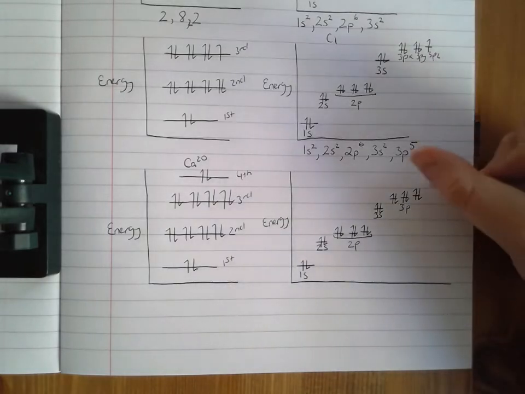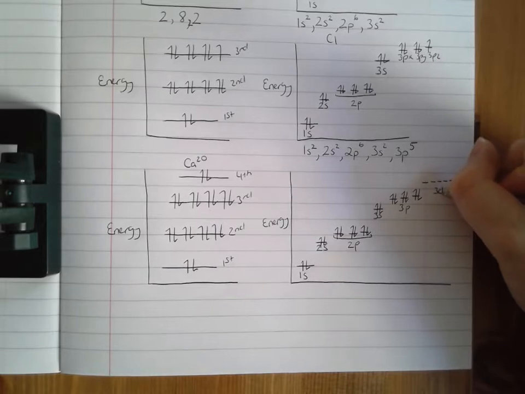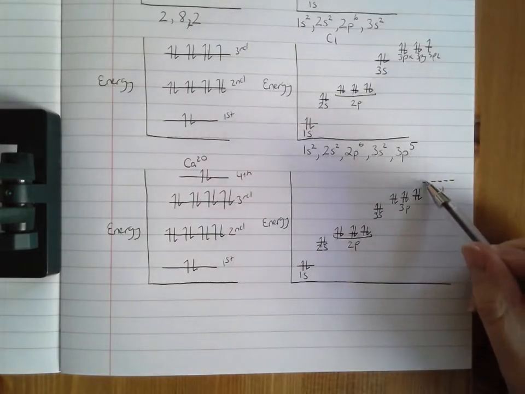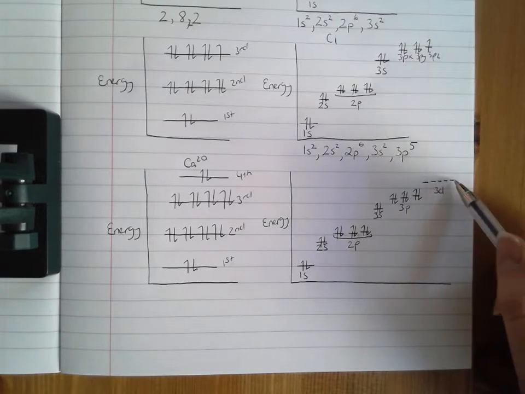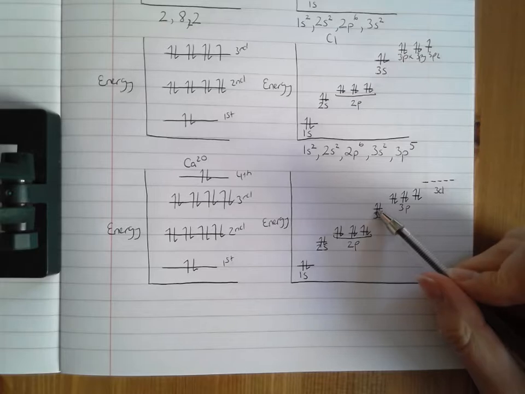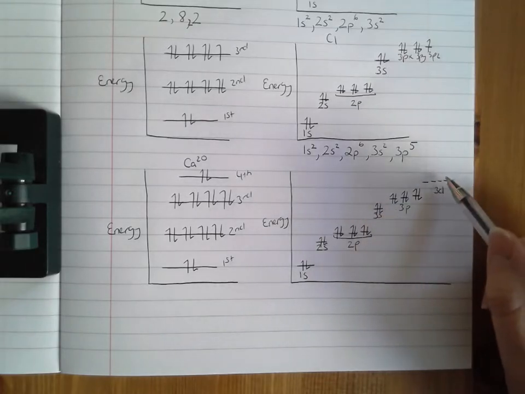And it has 5 3d orbitals in total. Each of these 3d orbitals can hold 2 electrons, which gives me 18 electrons in total in the third shell.